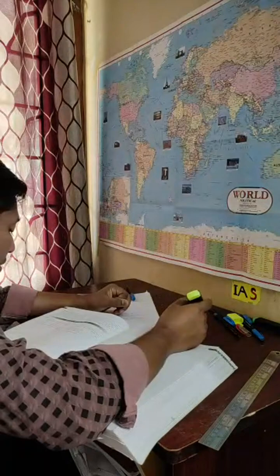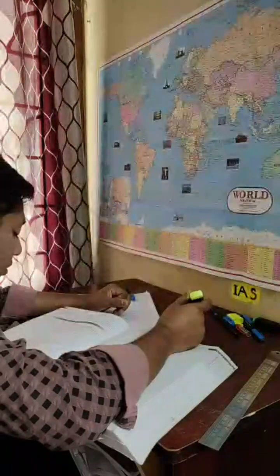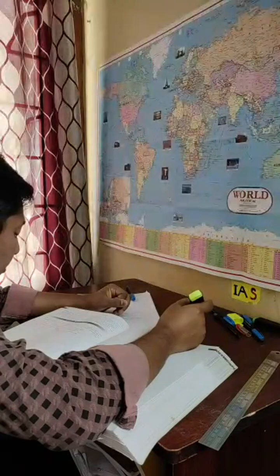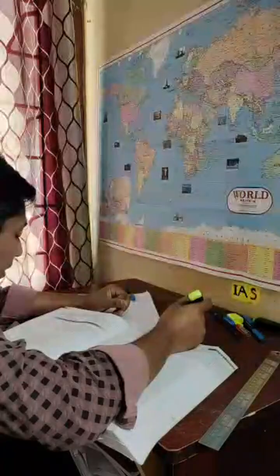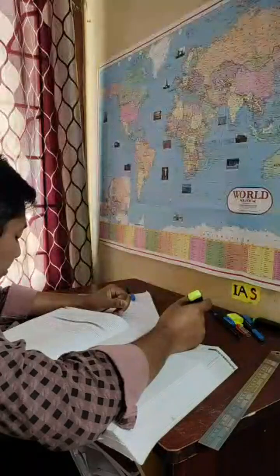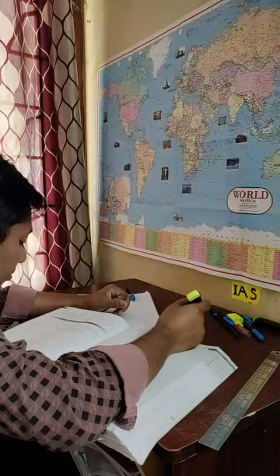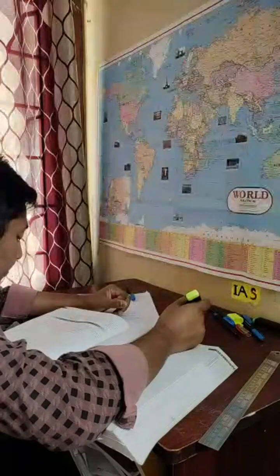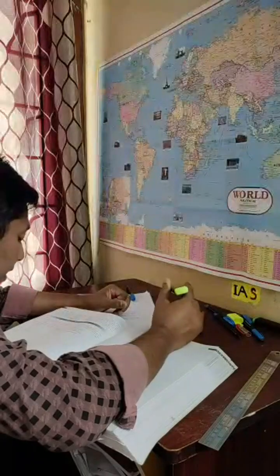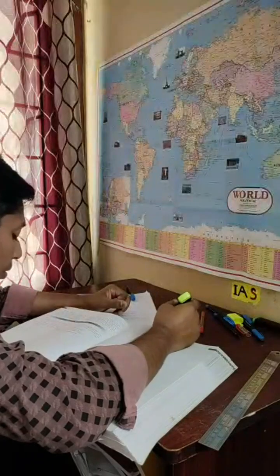Which of the following methods is not provided by the Citizenship Act 1955 to acquire Indian citizenship? By birth, by descent, by registration, by acquiring the right to vote. The answer is by acquiring the right to vote.